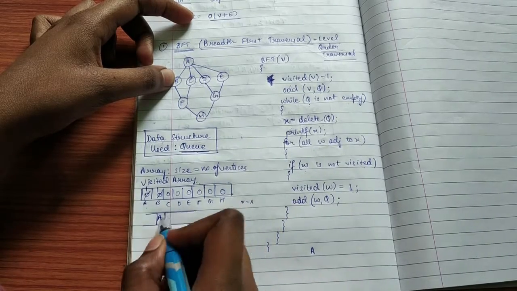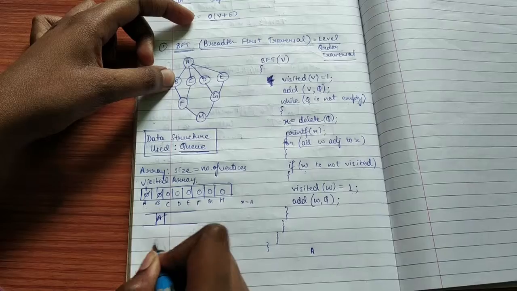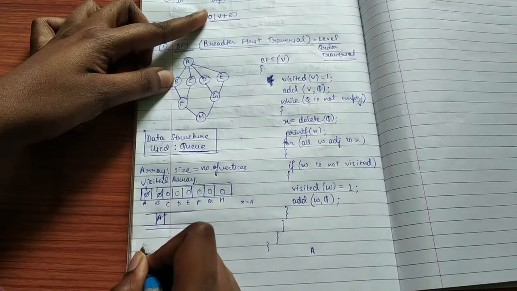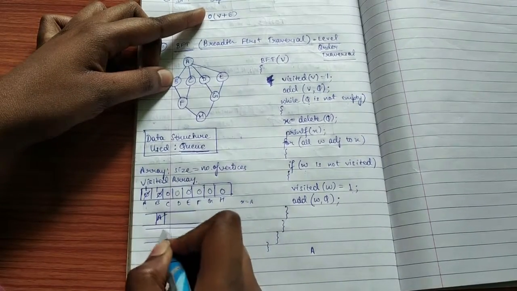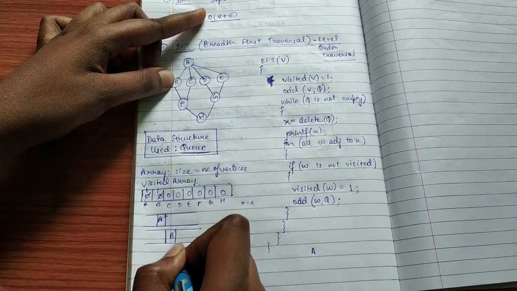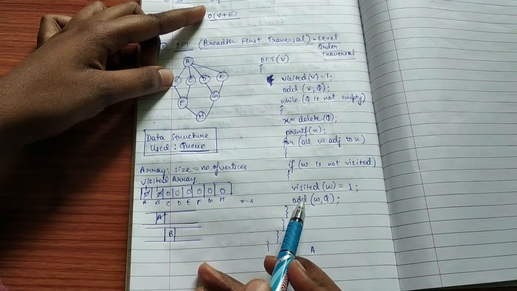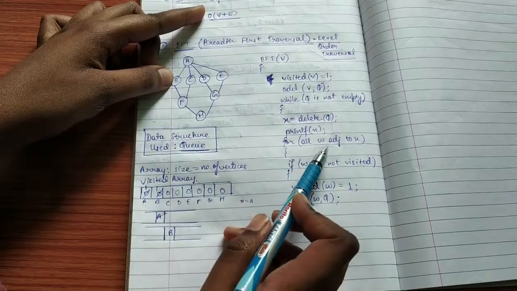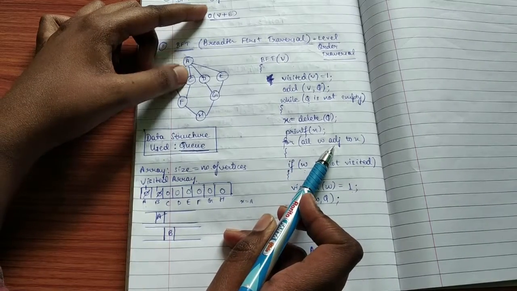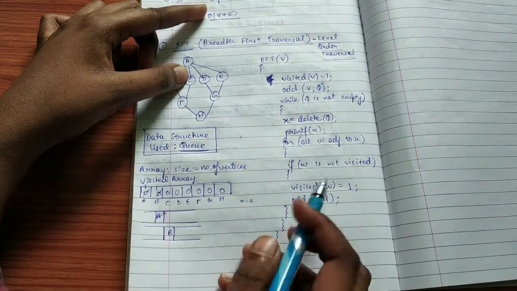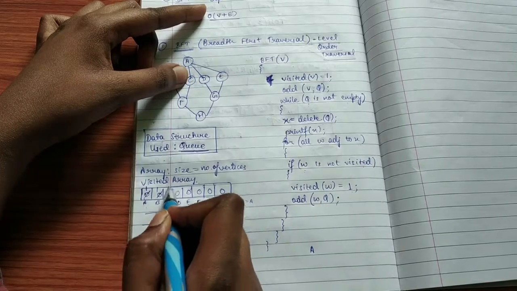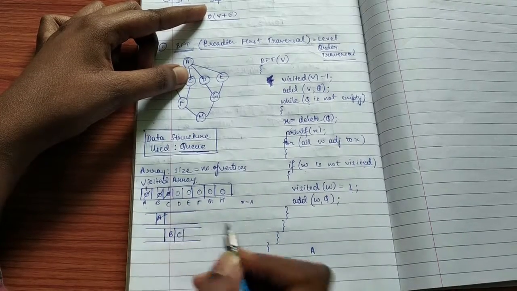You have already deleted this. This is out. Let us maintain another Q over here. This A is out, so you put B over here now. So this round is over. Now another adjacent of X is C. So if C is not visited, make it 1. Add it to the Q.